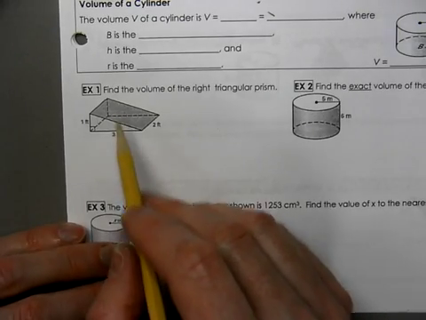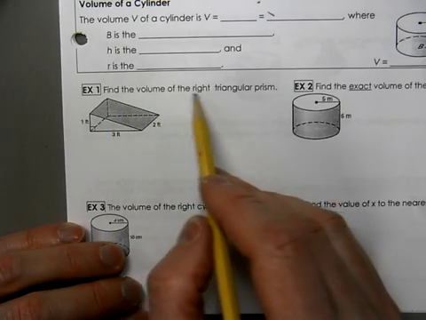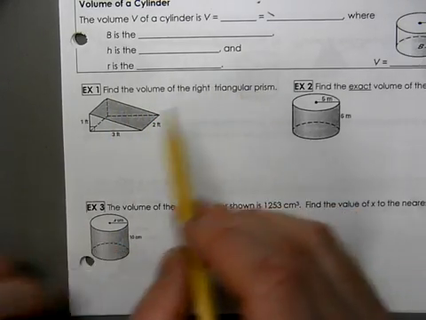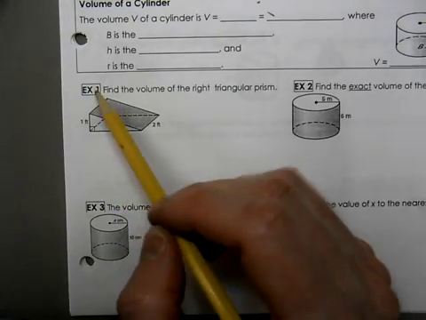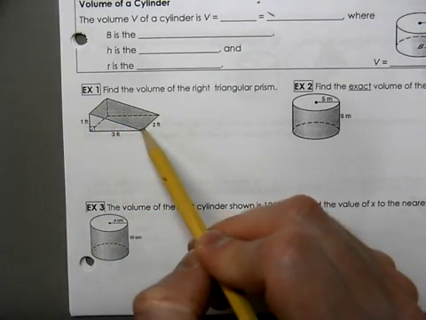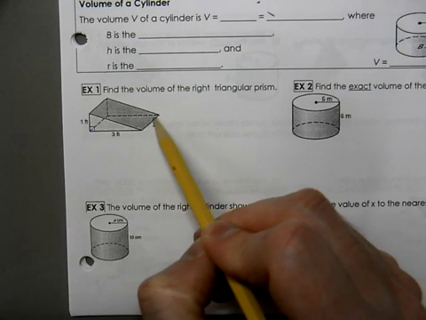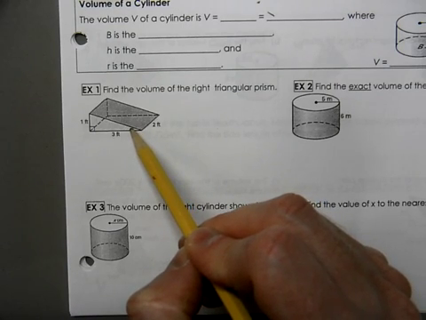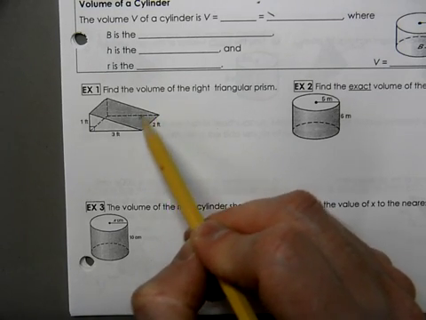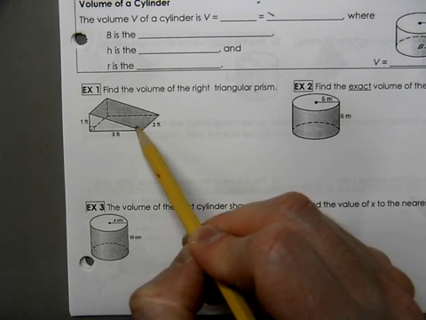So we're going to take that formula and come down here. We're going to find the volume of a right triangular prism. We called it a right prism because the height, the distance between the two bases, is perpendicular.